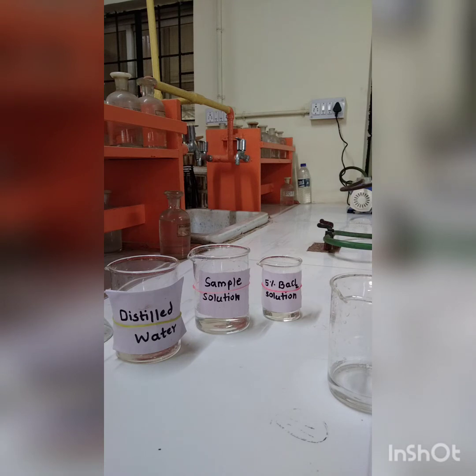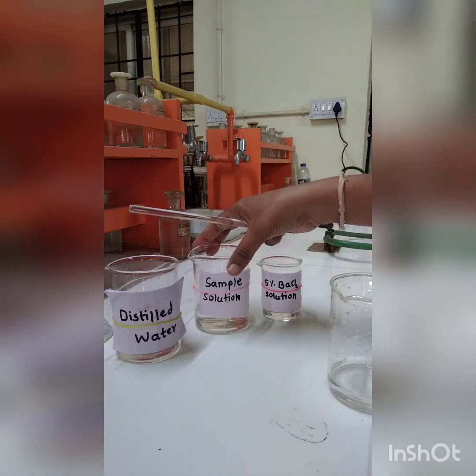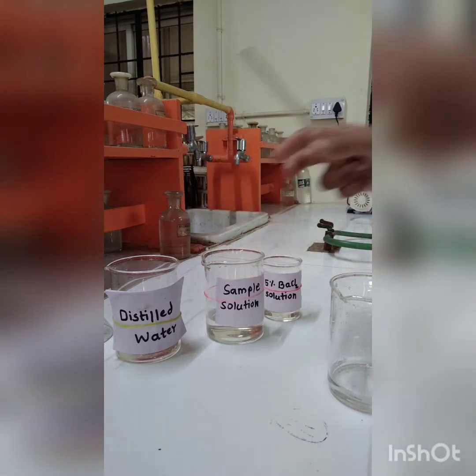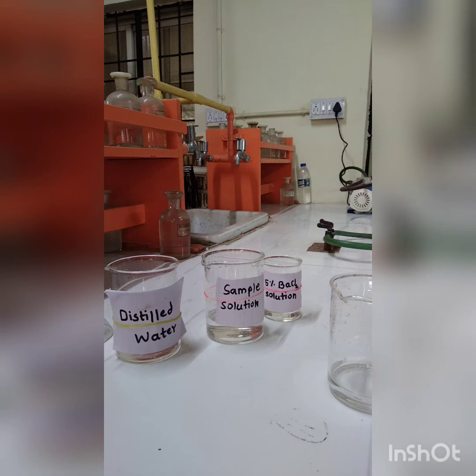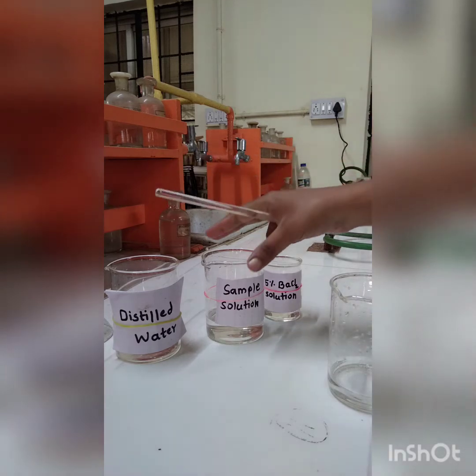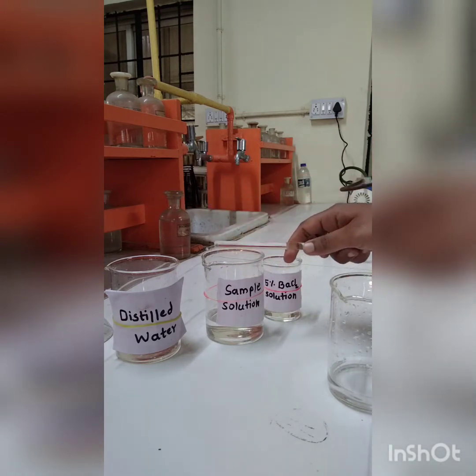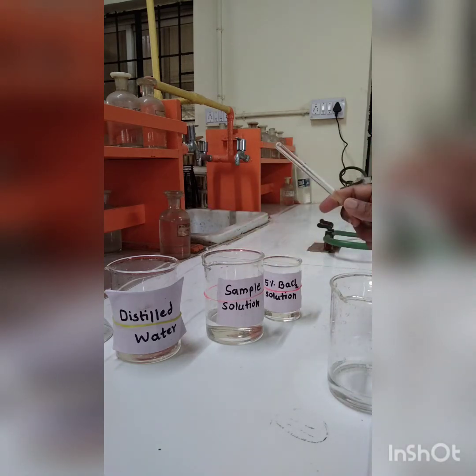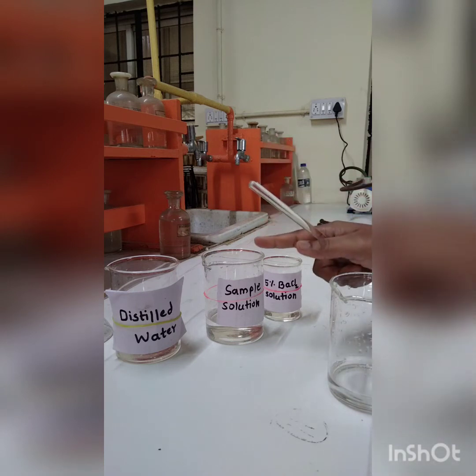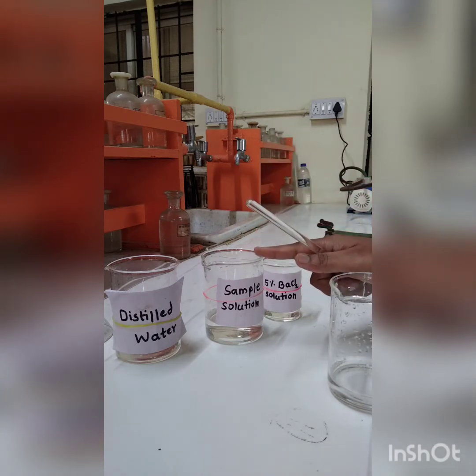Okay, now here in this beaker I had taken a sample solution. Whenever you are doing the actual experiment, I am going to give you a certain wastewater sample solution, and you will have to dilute it to 100 ml. In this beaker I had taken the diluted sample solution. Already I had diluted it to 100 ml, and I had taken it in this beaker.